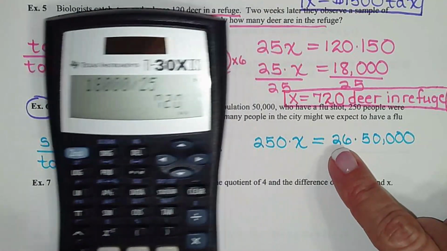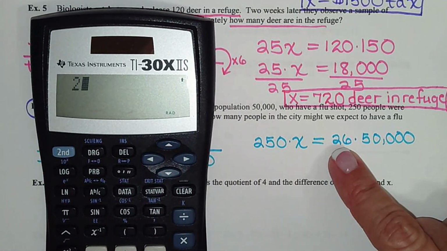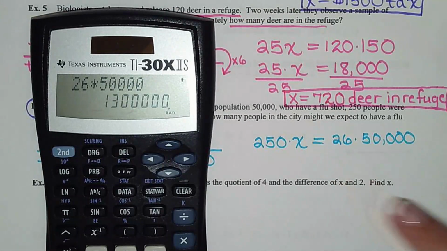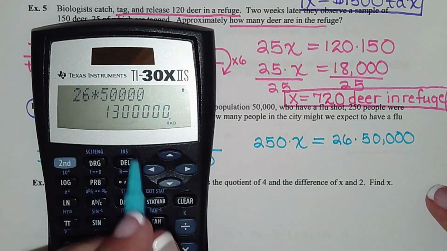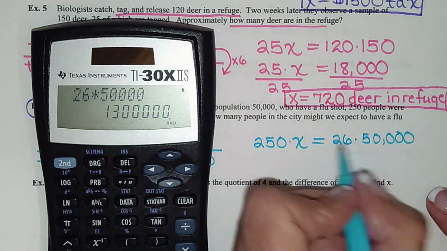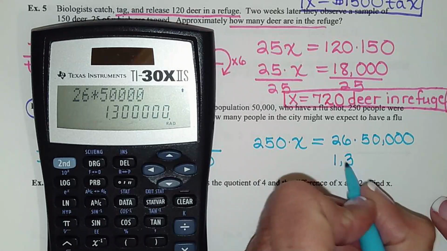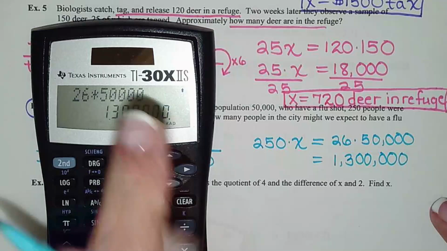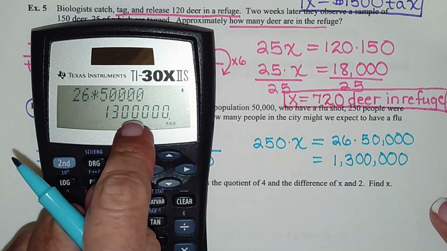So we have 26 times 50,000. And that gives us, oh, these big numbers. Looks like 1,300,000. So 5 zeros, 1, 2, 3, 4, 5.